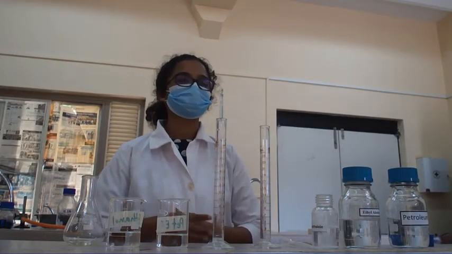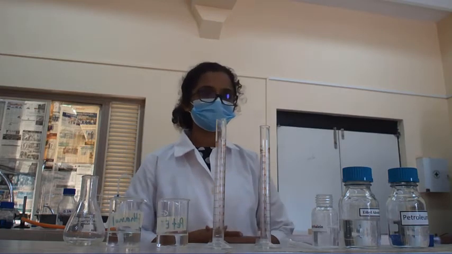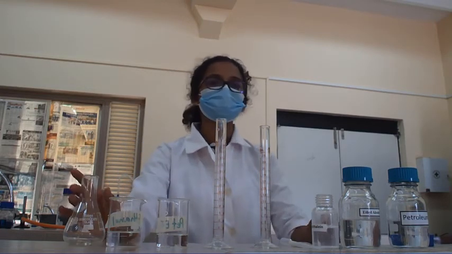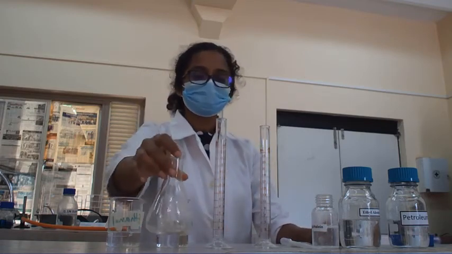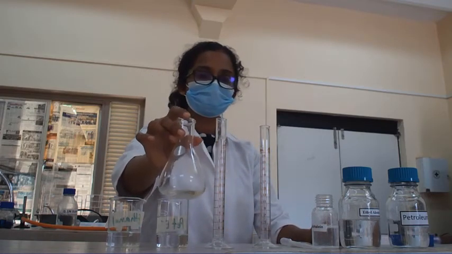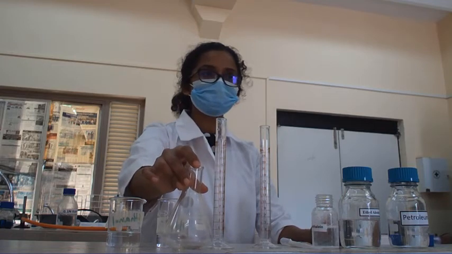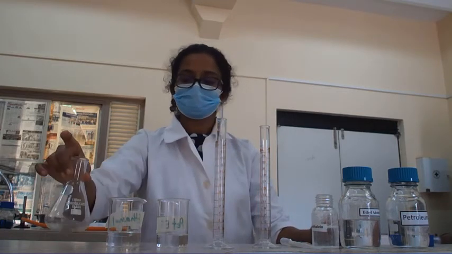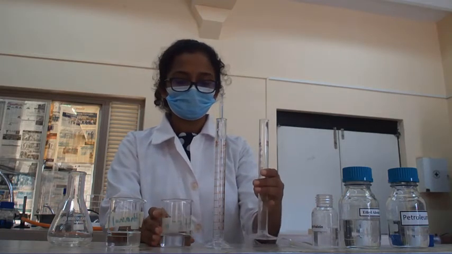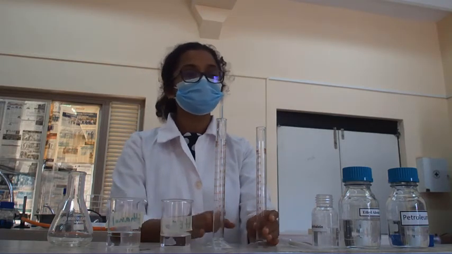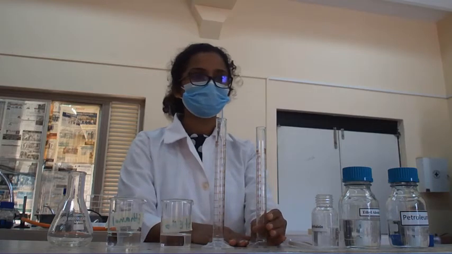Today our practical is determination of acid value. For that, we are using a test sample of coconut oil. I have already measured 5 grams of coconut oil into this conical flask, and then I'm going to measure 12.5 milliliters from each of ethyl alcohol and ether.